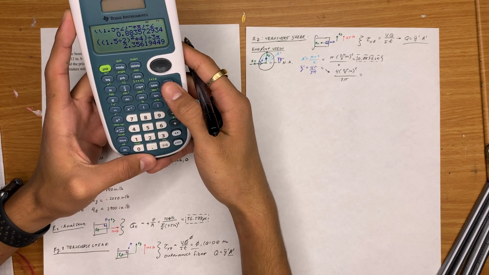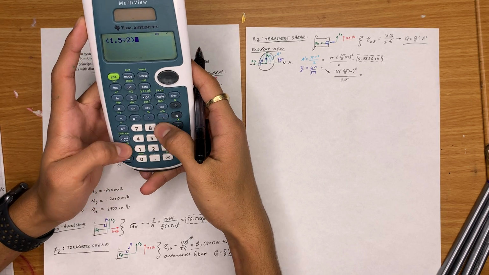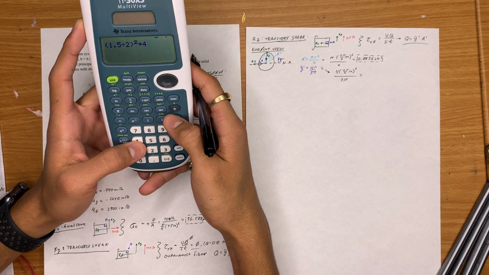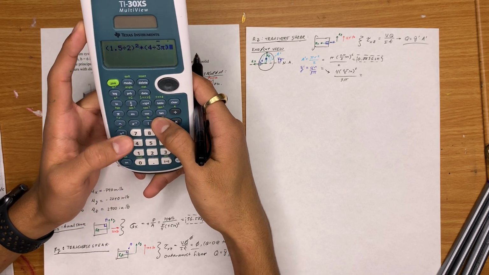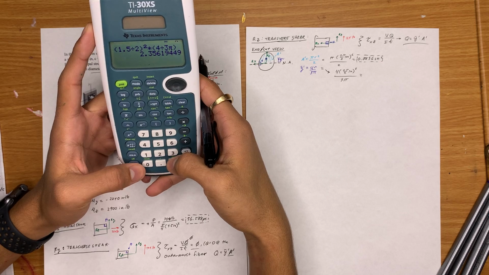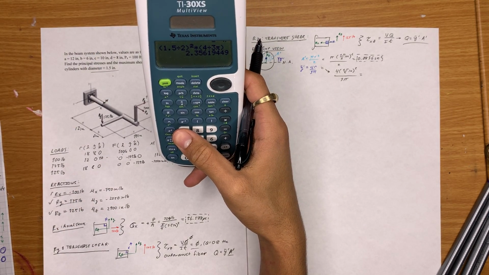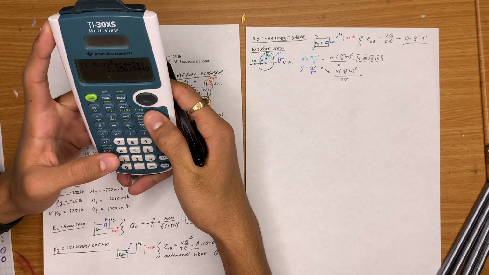Did I do something wrong? Let's recalculate. 1.5 over 2 squared times 4 over 3 pi, 2.356. Looks like something is off in my calculations.